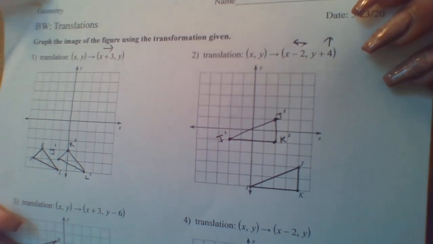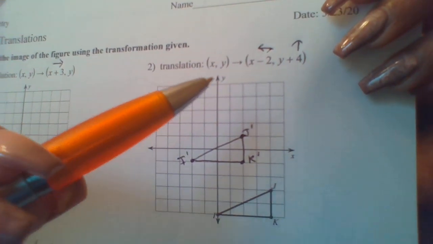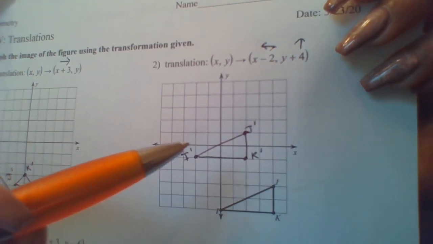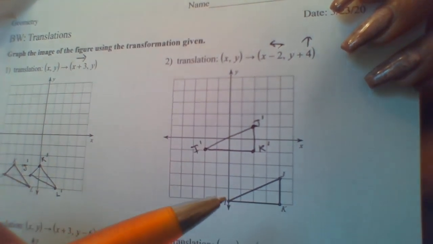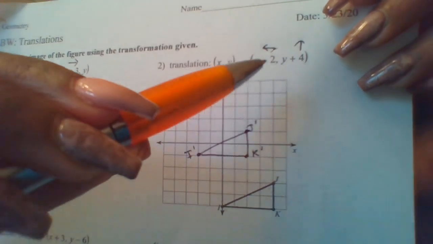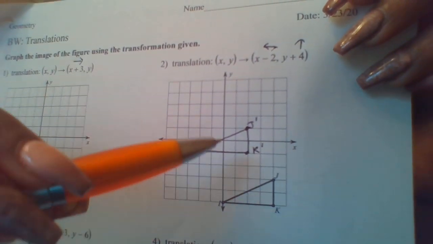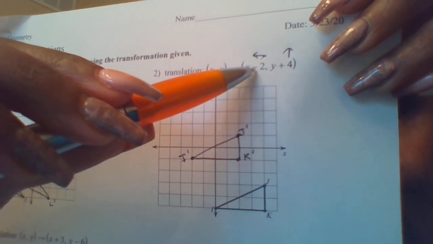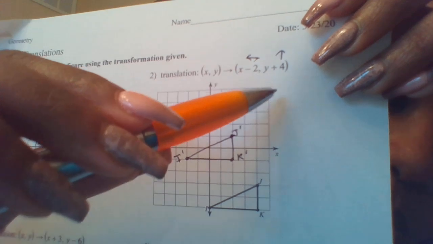The second translation requires 2 moves for each point. So again, these are the original points. X minus 2 means we're going left. Yes, left. Taking each point and moving left 2 spaces. Y plus 4 means we're taking each point and going up 4 spaces. So if this would have been x plus 2, you'd be going to the right. If this would have been y minus 4, you'd be going down.